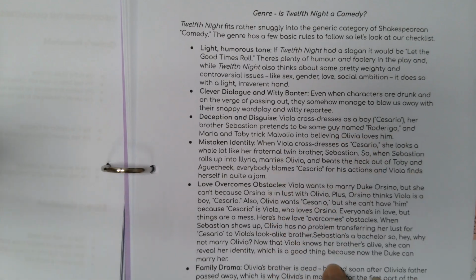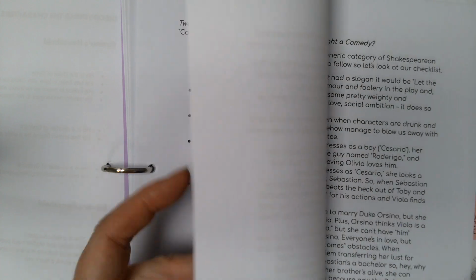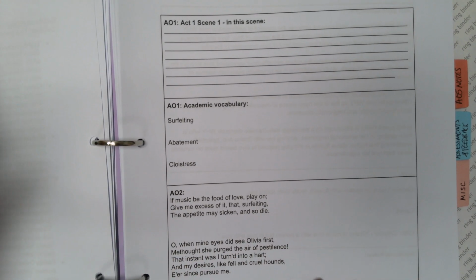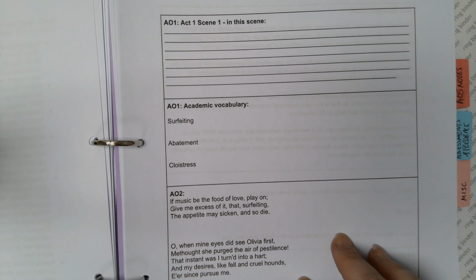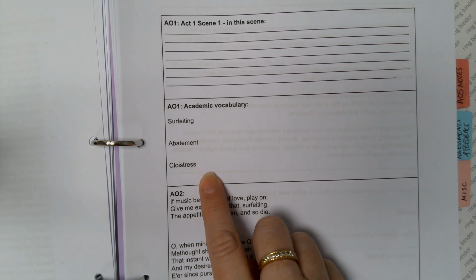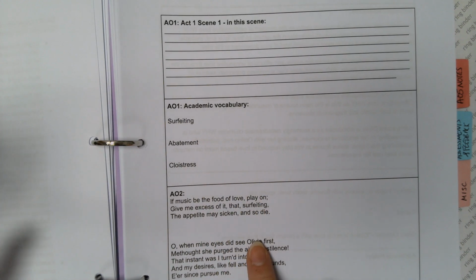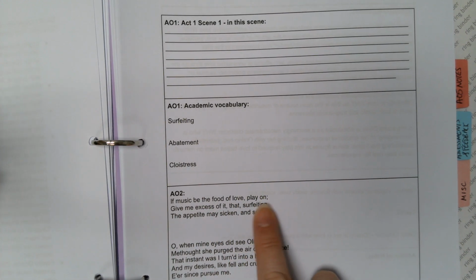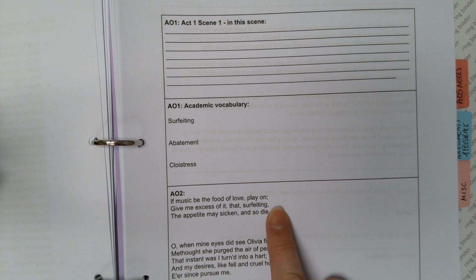Something printed out here about the genre and whether it's a comedy or not. I mean, officially it is. We're not always laughing. And then these are the scene studies. Now the thing about these scene studies, it's no good having them in like this, blank. You've got to fill those in, right? So this is where you put in the meaning of the words. The AO2, I want you analysing that for the literary features.